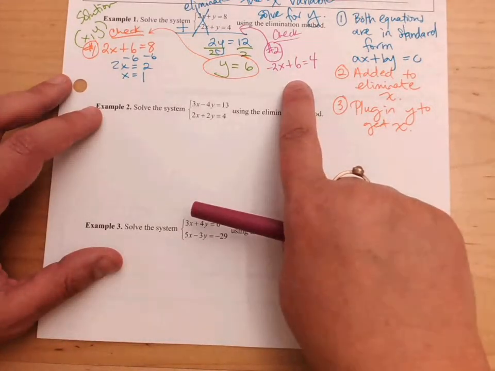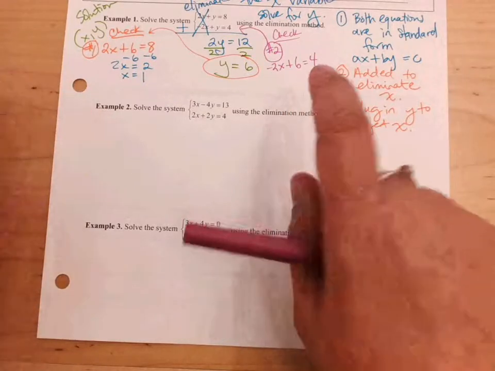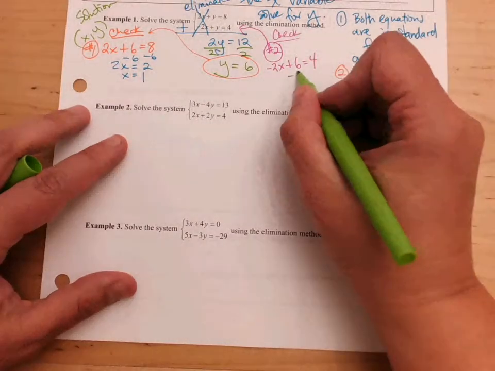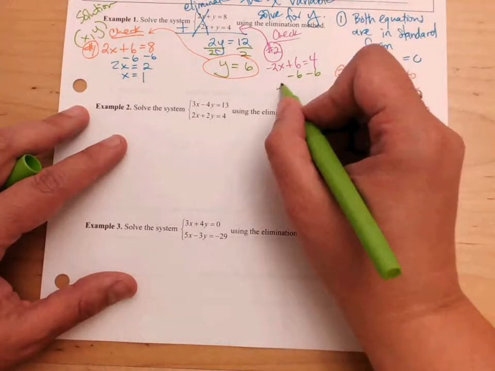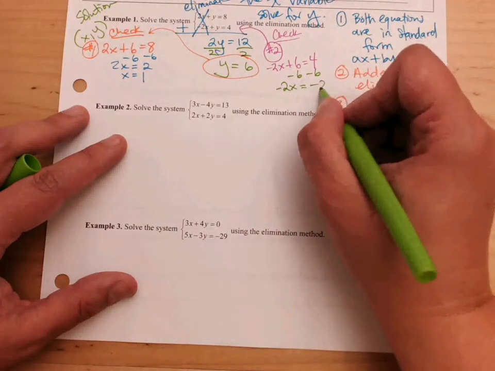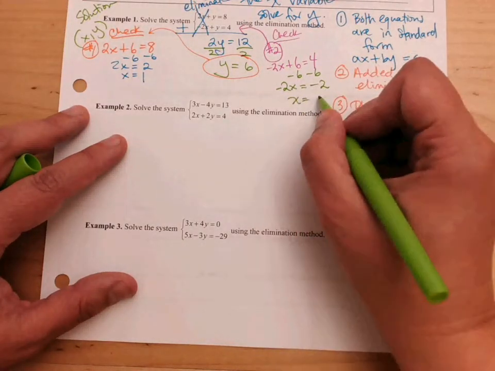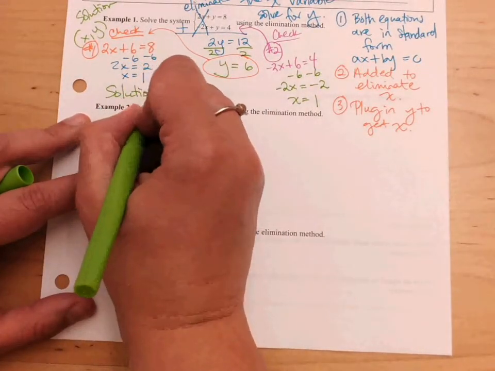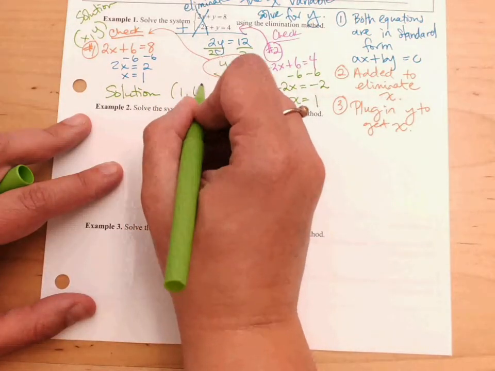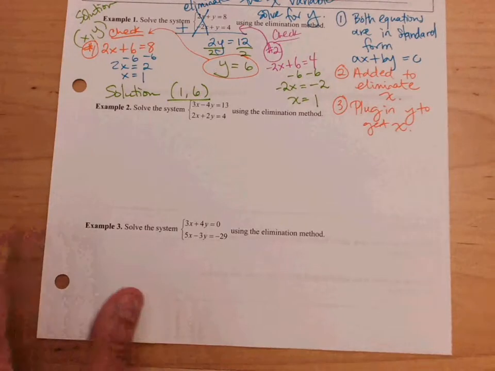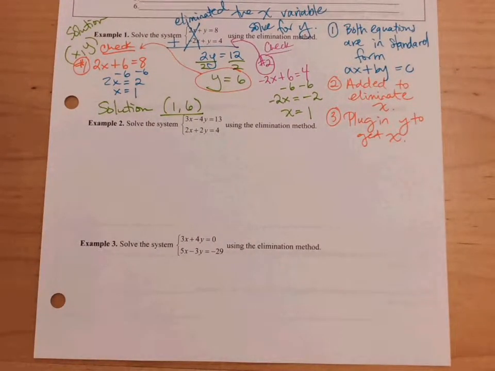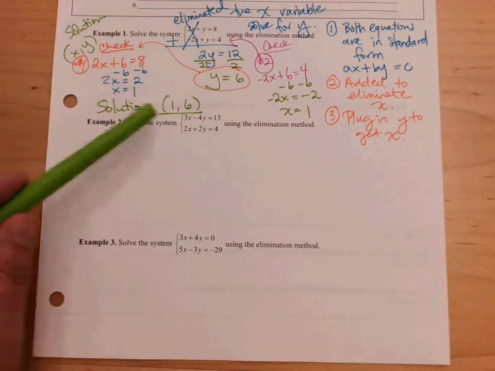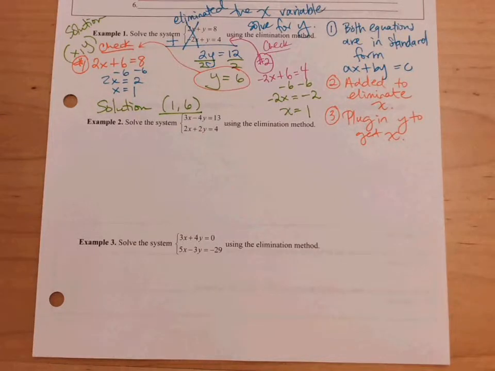When you solve for x, what answer do you want x to be? You want it to be a what? What number, though? Negative, minus 6, right? Negative 2x equals negative 2. What would x equal? 1. So what is the solution? 1, 6. Why do I have an ordered pair? Why don't I just have x equals 1? Yes, there's 2 variables because there's 2 equations, and I want the solution to be an ordered pair. Any questions on how we got that?